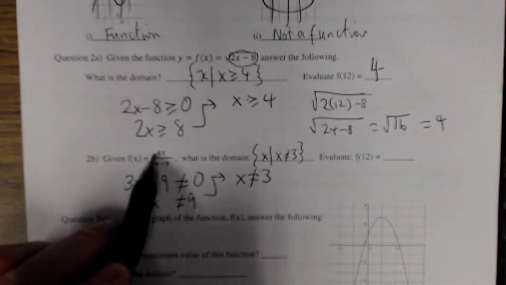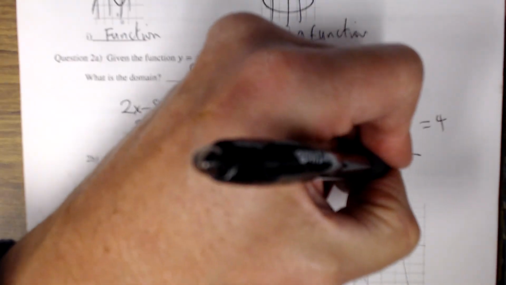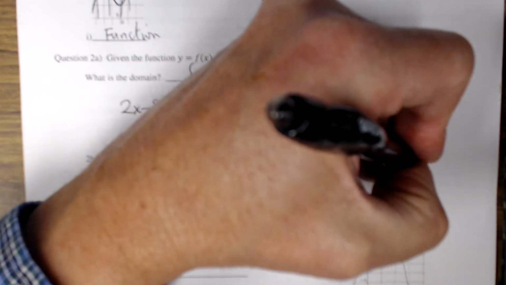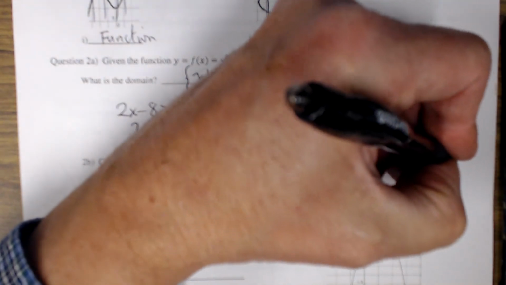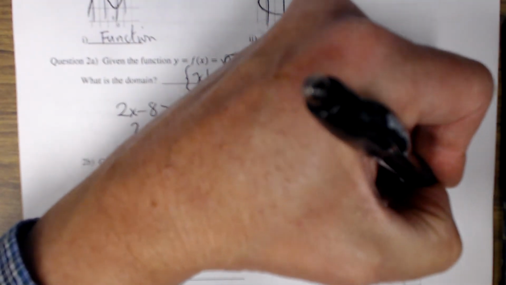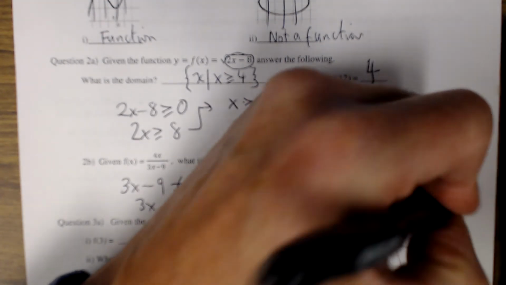Okay, now next what we're going to do, this is asking us to evaluate the function at 12. So we're going to plug 12 in. So 4 times 12 over 3 times 12 minus 9. So on the top, we're going to get 48. And on the bottom, we're going to get 36 minus 9. So that's 48 over 27.